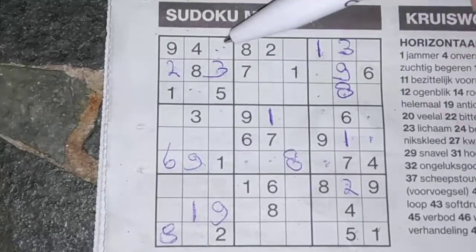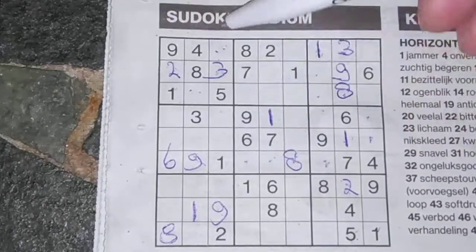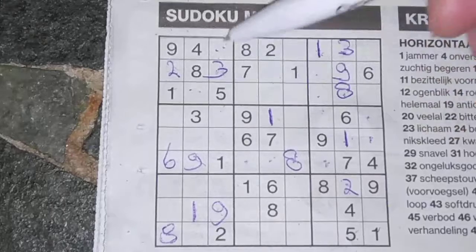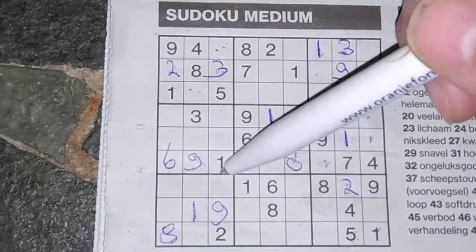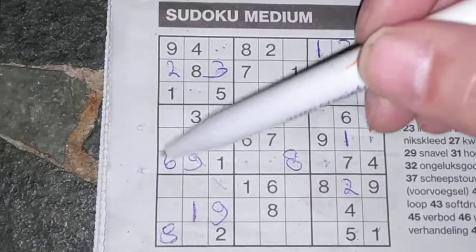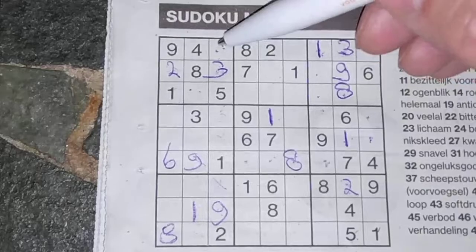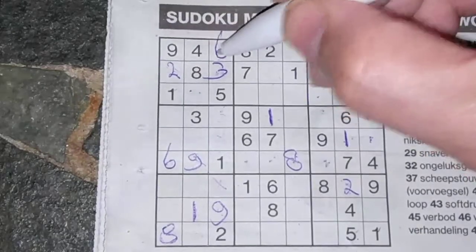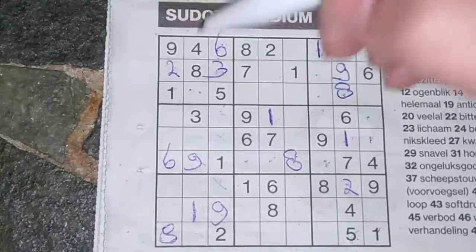1, 2, 3, 4. Yes, in this column, 4 missing numbers. One of the missing numbers is a 6. I see here 6, so no 6 there. I see there 6, so no 6 in these two boxes. 1 box remains for the 6, it should be here. 1 box left for this big square for the number 7.